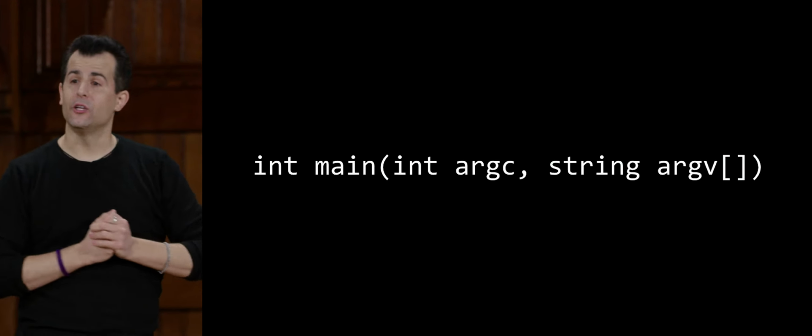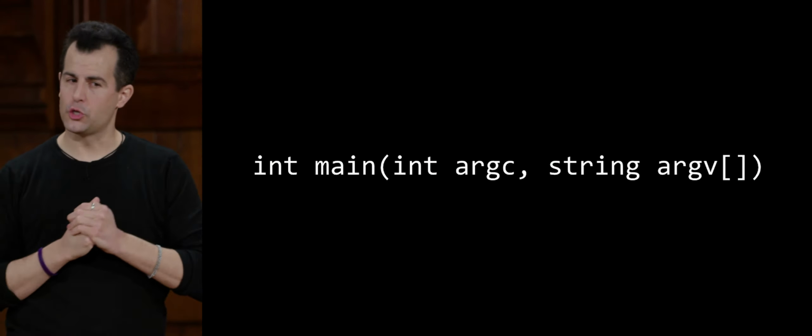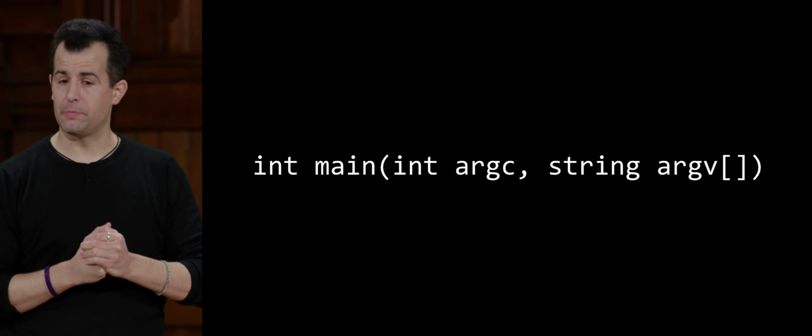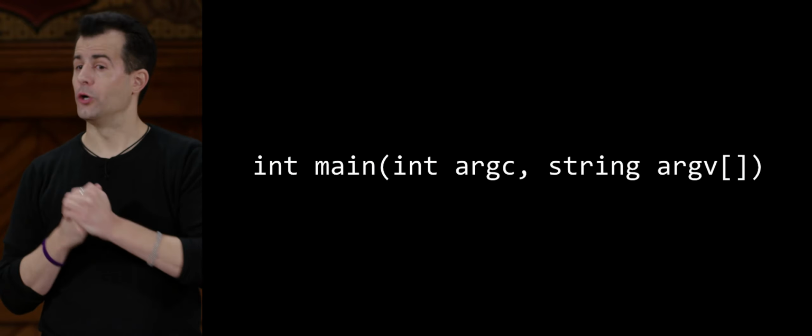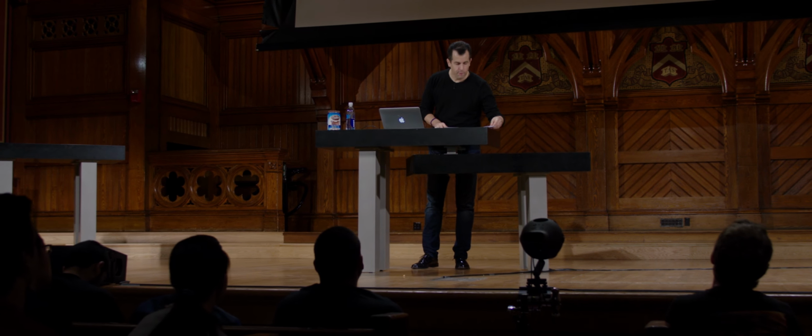Main can also be handed 2 inputs. One is an int, and one is an array of strings. The int is the total number of words that the human has typed at their keyboard. The argv, argument vector by convention, though we could call it anything we want, that is an array of words that the user typed at the prompt before hitting enter. And so this is useful in the following way.